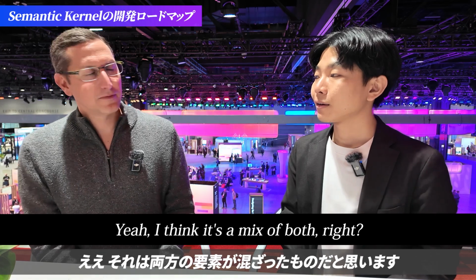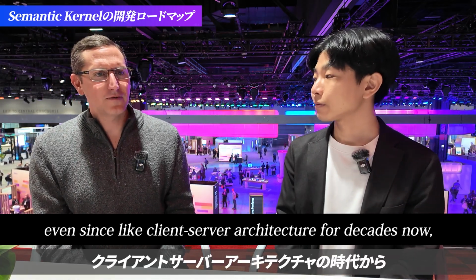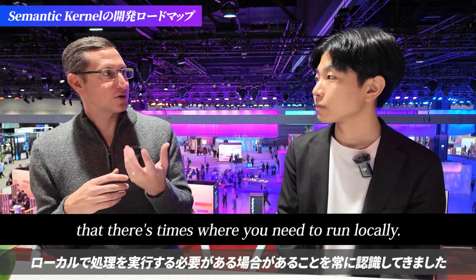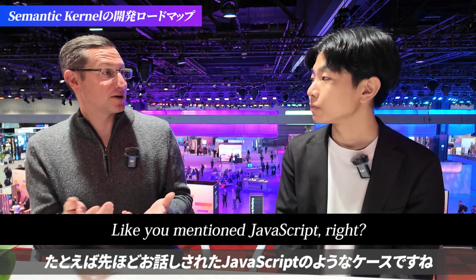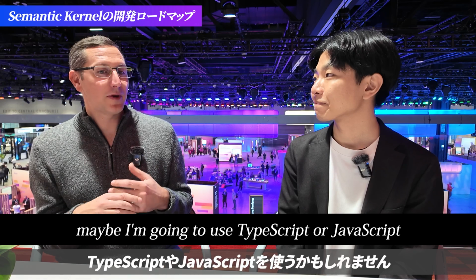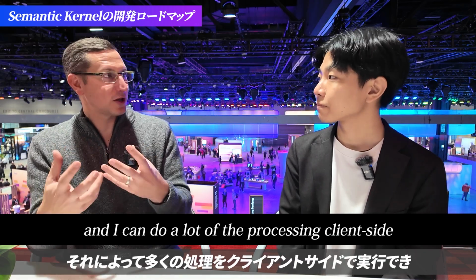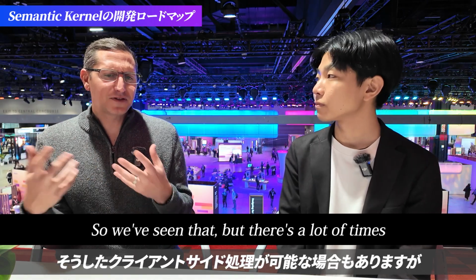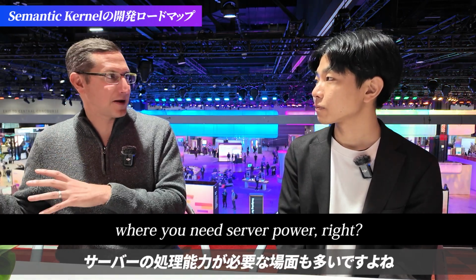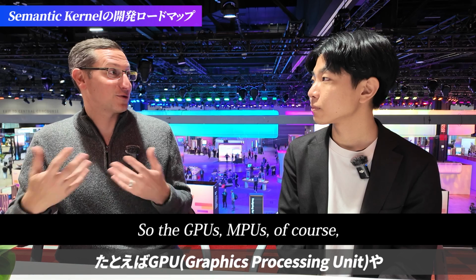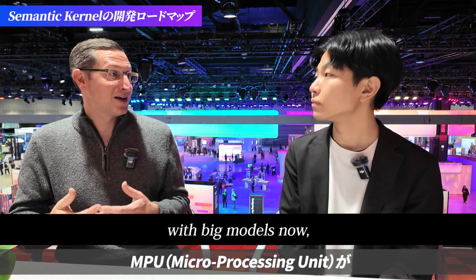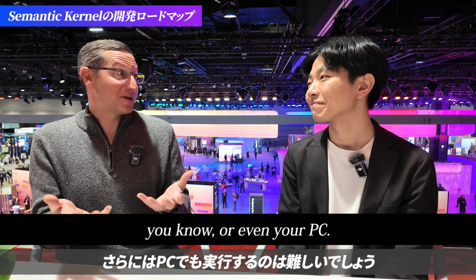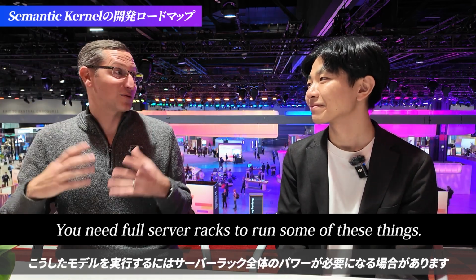Yeah, I think it's a mix of both, right? We've always known, even since client-server architecture for decades now, that there's times where you need to run locally. Like you mentioned JavaScript, right? If I'm going to write a web app, maybe I'm going to use TypeScript or JavaScript, and I can do a lot of the processing client side, and that'll save me from server-side processing. So we've seen that, but there's a lot of times where you need server power, right? So the GPUs, NPUs, of course, with big models now, you're not going to be able to run that on your phone or your tablet, or even your PC. You need full server racks to run some of these things.